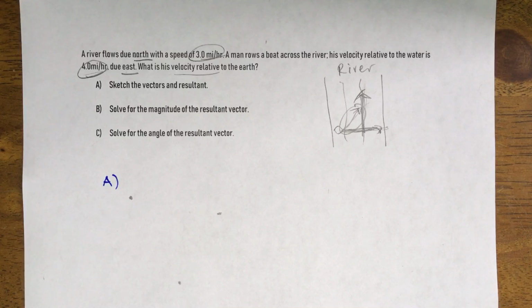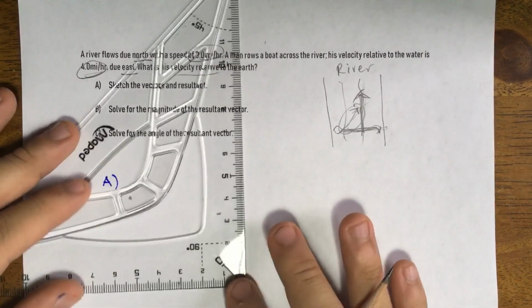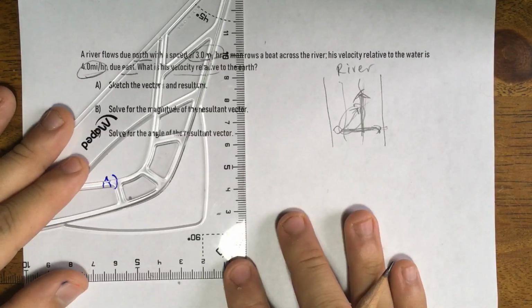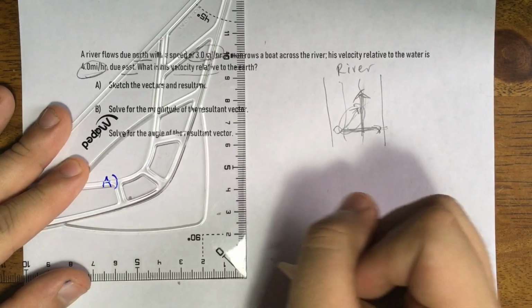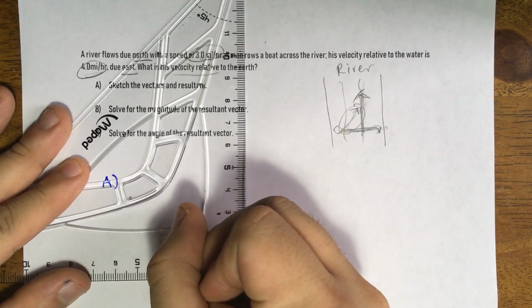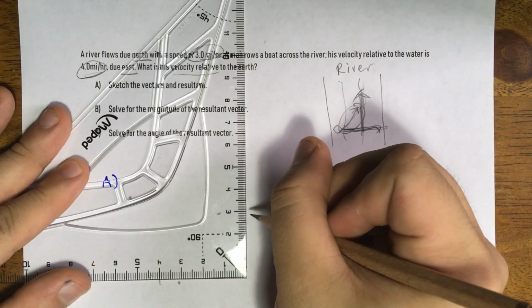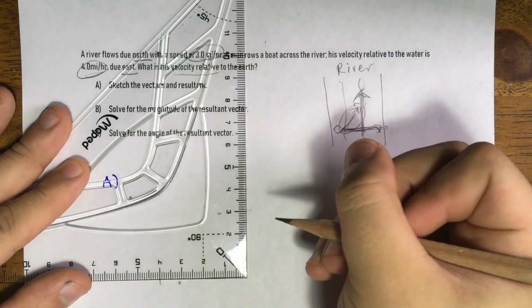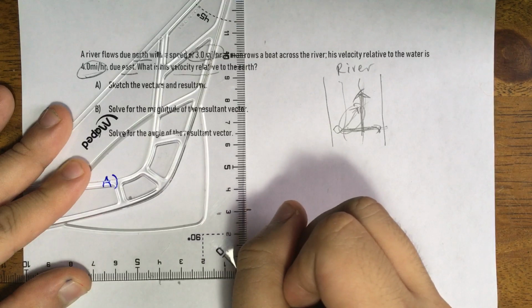So first, let us do part A. Sketch the resultant and the vectors. Or sketch the vectors first and then the resultant. So I have my triangular ruler. So 4 miles per hour due east. We can perfectly align this at the 4, and 3 miles per hour due north. So we're going to add those two vectors up. Let's draw the line.